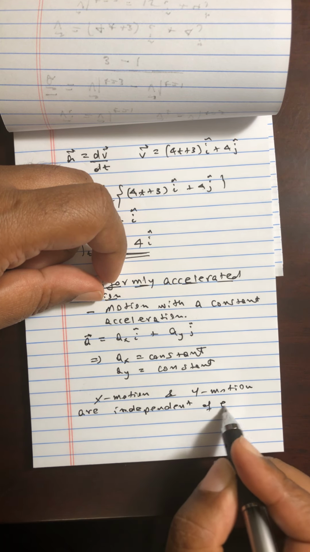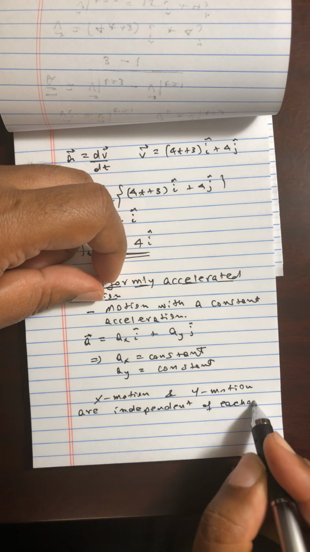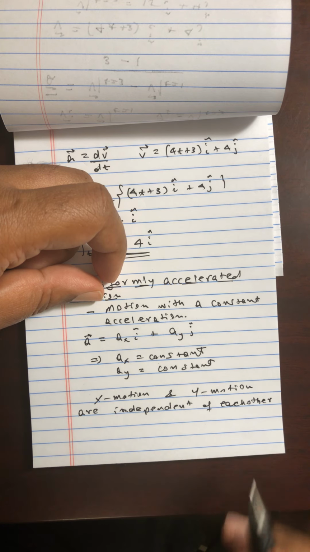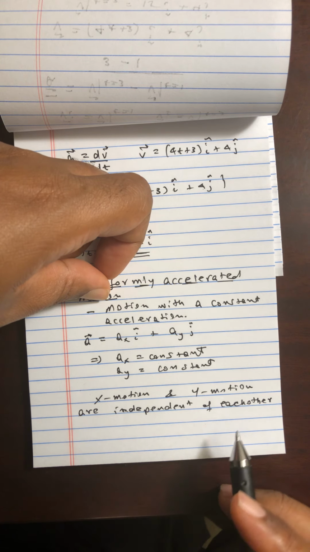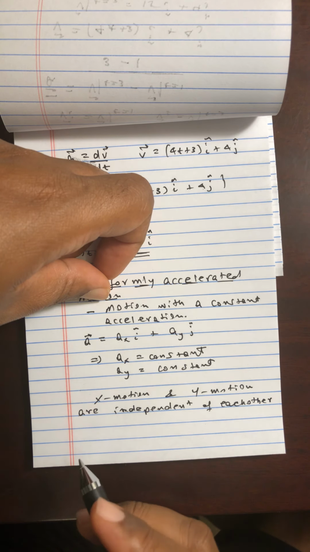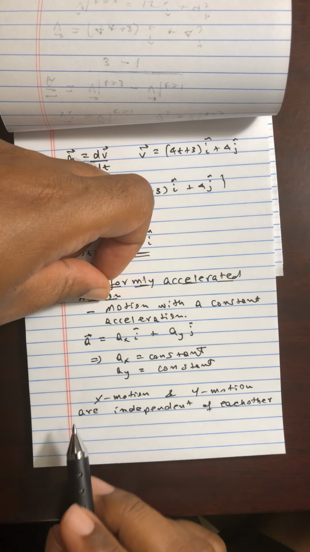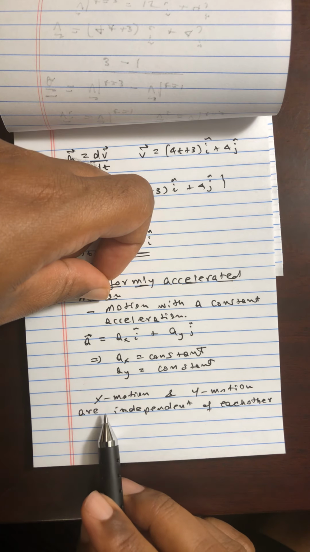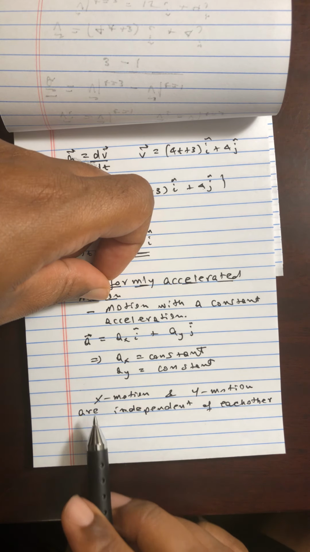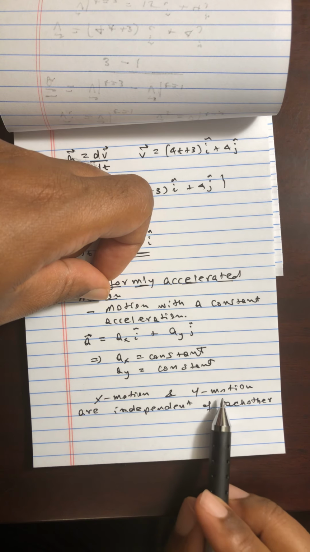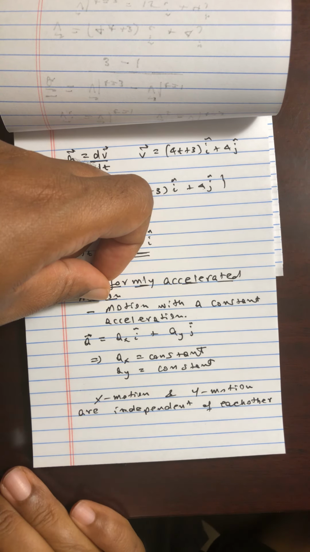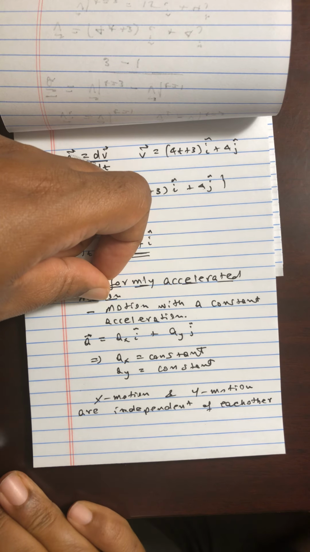It's just like i and j are independent. What happens along x doesn't affect what happens along y. Acceleration along the y direction does not affect what happens along the x direction.